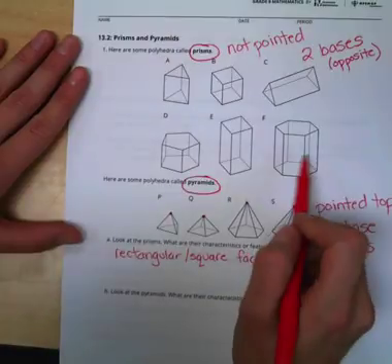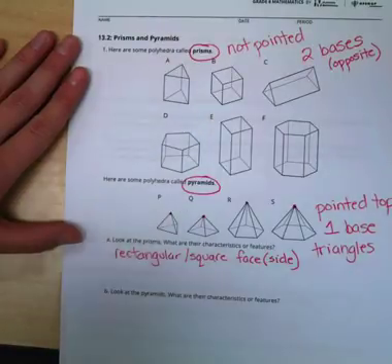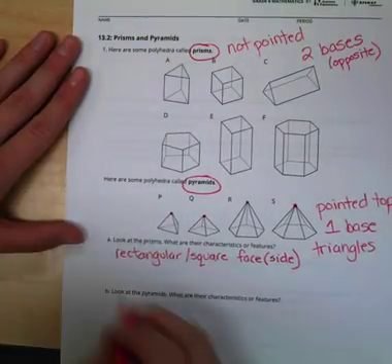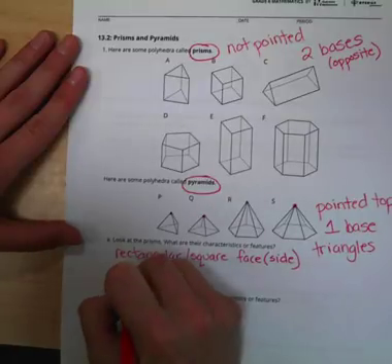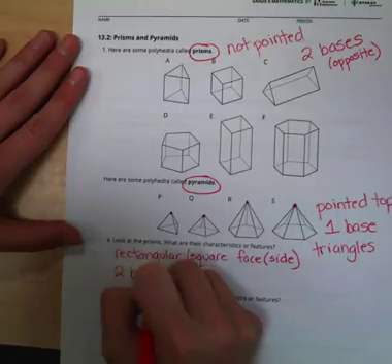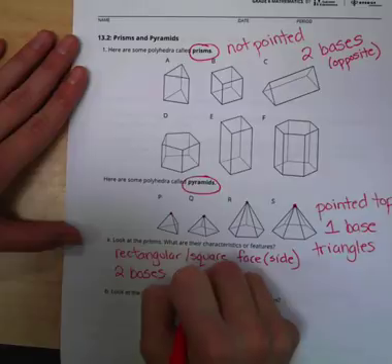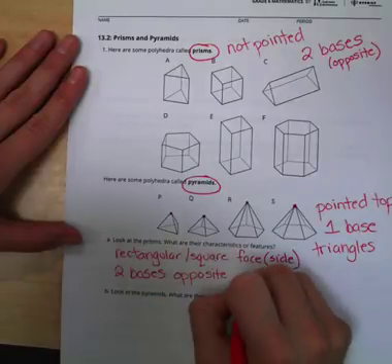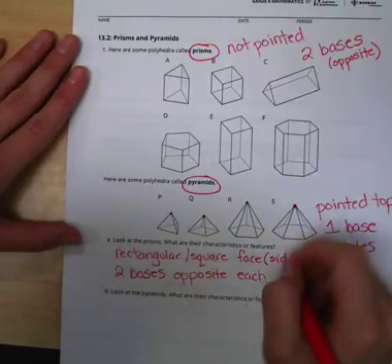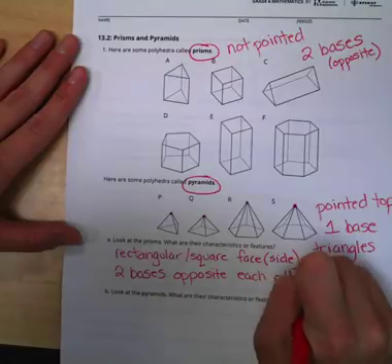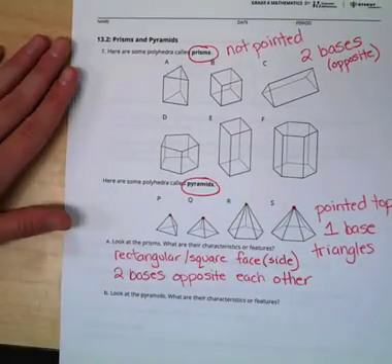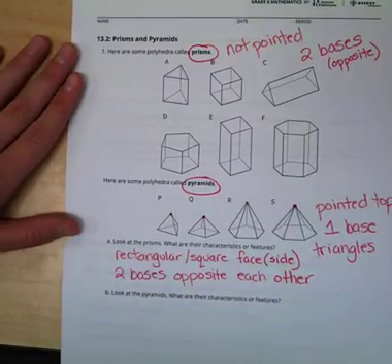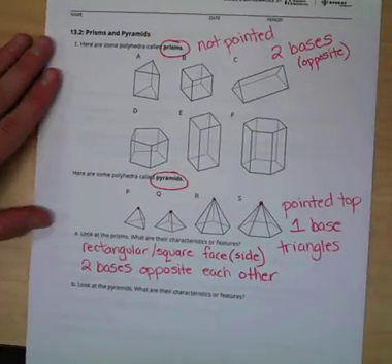So they have rectangular or square sides. Okay. We remember that they have 2 bases that are opposite each other. As a reminder, rewind the video, pause it if you need to. Make sure that you're following along, writing down everything in your notes.